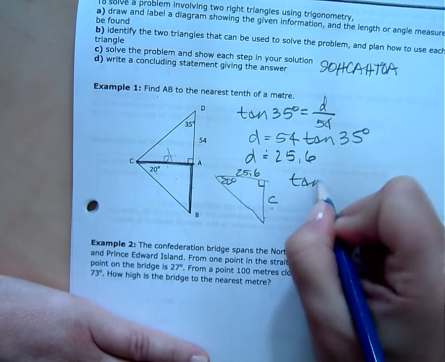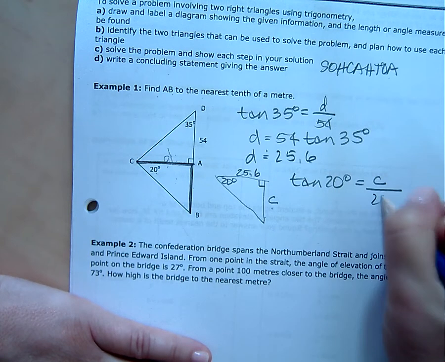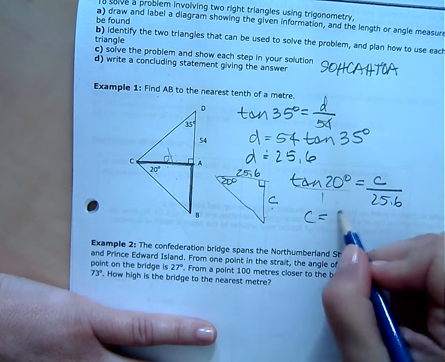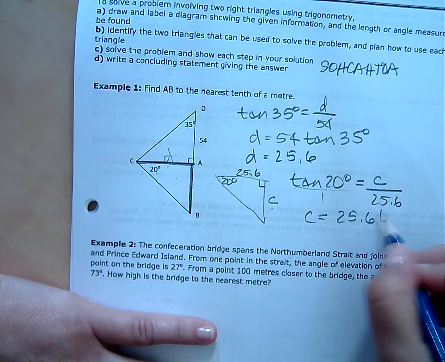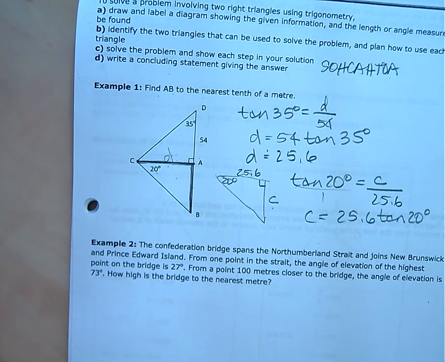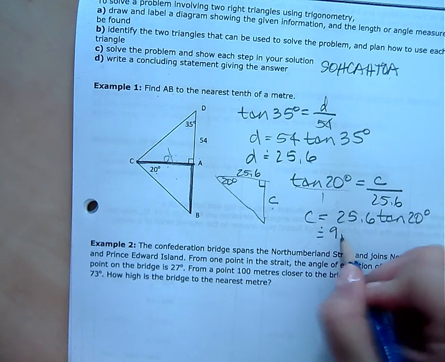Tan of 20 degrees equals opposite over adjacent, cross multiply, so C equals 25.6 tan 20 degrees, and then we just multiply it all out, and it is approximately 9.3.